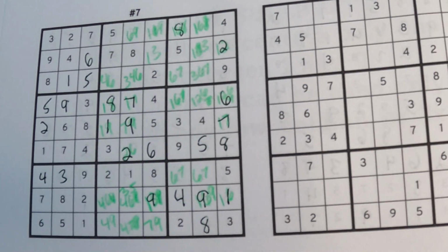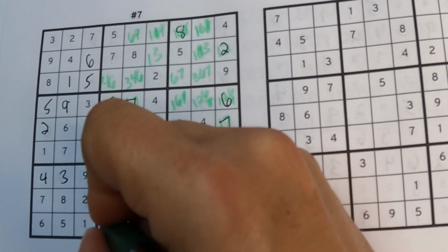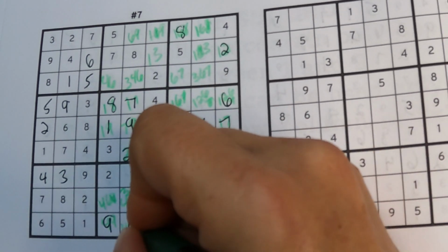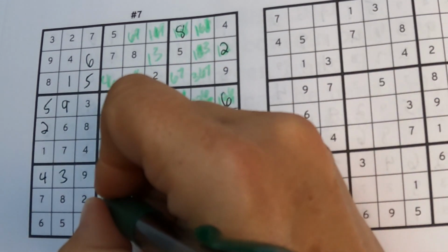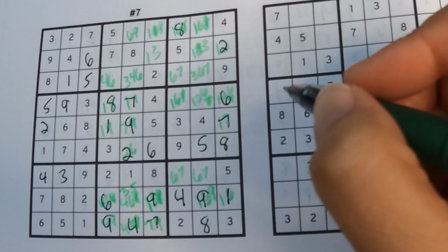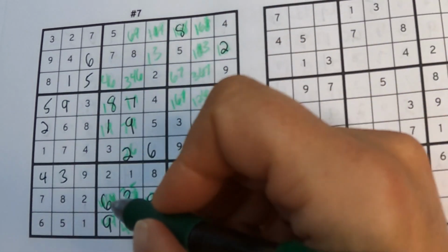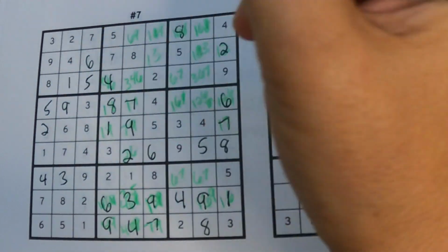If we look at this column, the only place the 9 can be now is here. And that 9 makes this our 7, 4, 6, 3. The 6 makes this our 4.